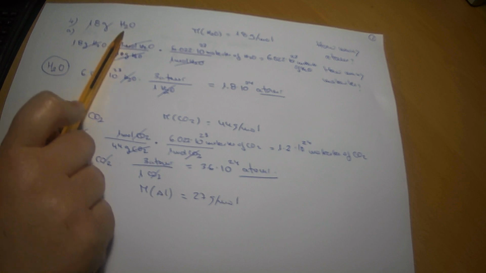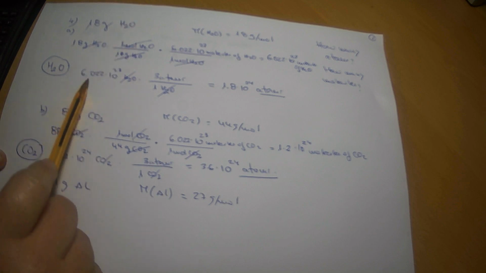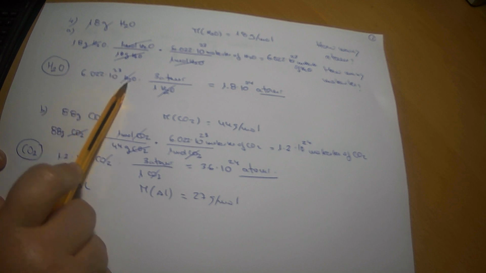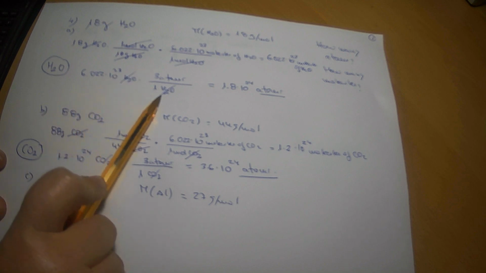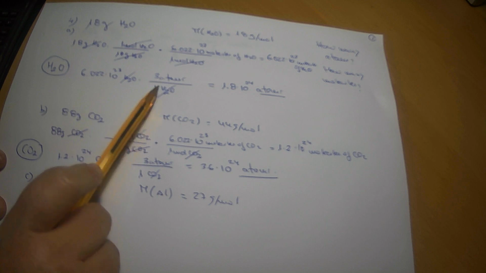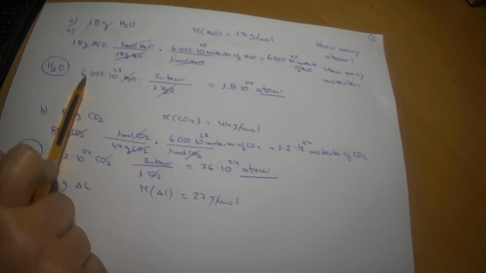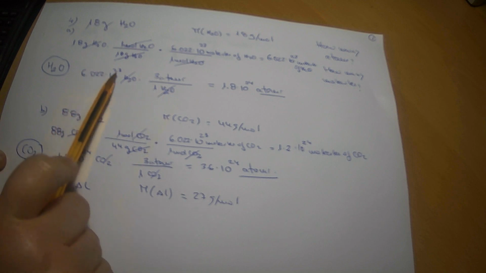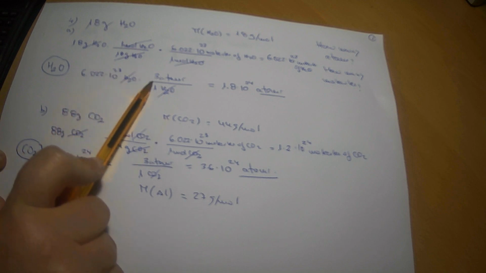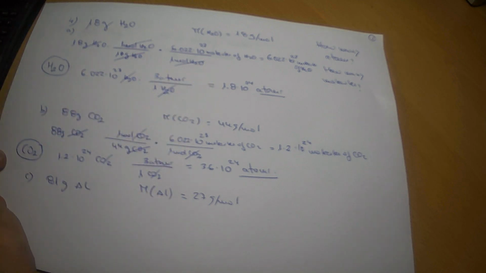Vale, pues yo sé que en 18 gramos de agua tenemos 6,022 por 10 a 23 moléculas de agua. Y sabemos que por cada molécula de agua hay 3 átomos en total. Se nos irían las moléculas de agua, multiplicaríamos 6,022 por 10 a 23 por 3 y al final obtenemos 1,8 por 10 a 24 átomos en total.